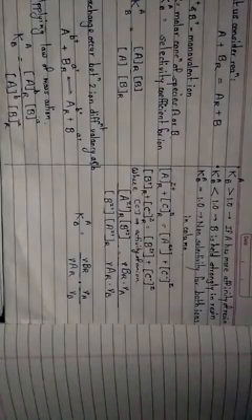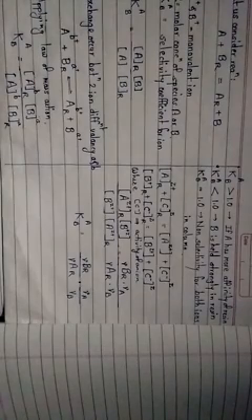The number of equivalents of exchangeable ions in the resin is equal to the total exchange capacity.